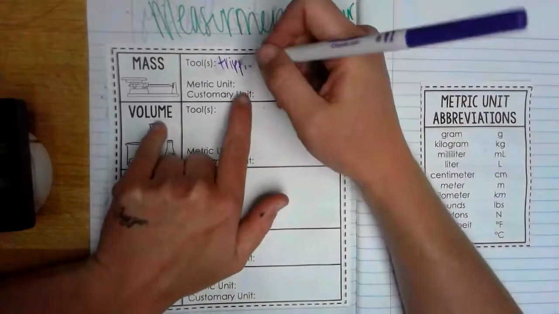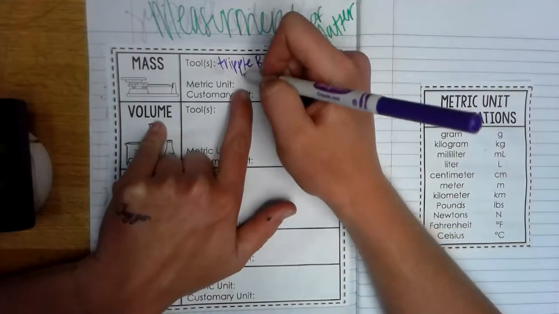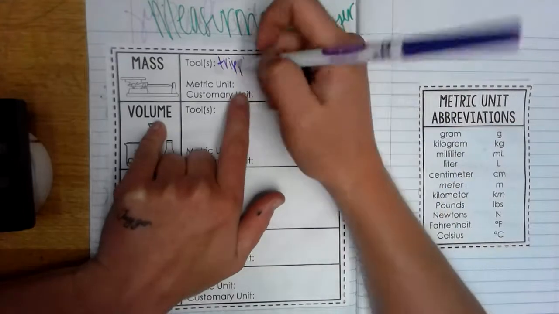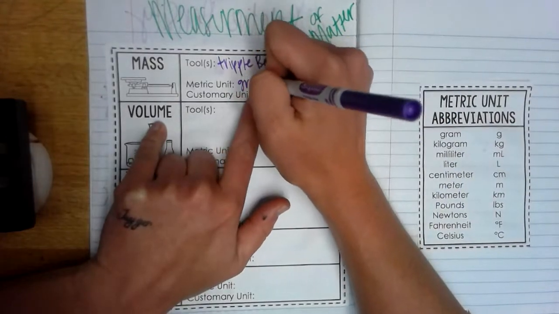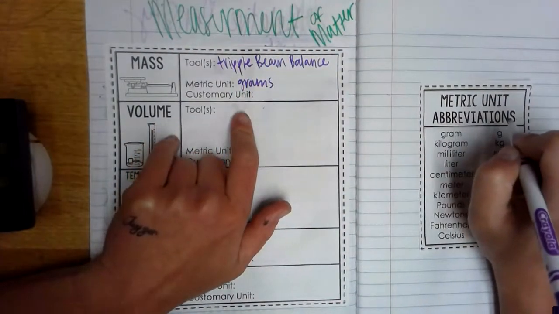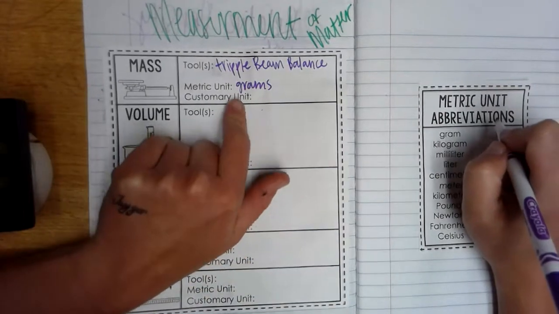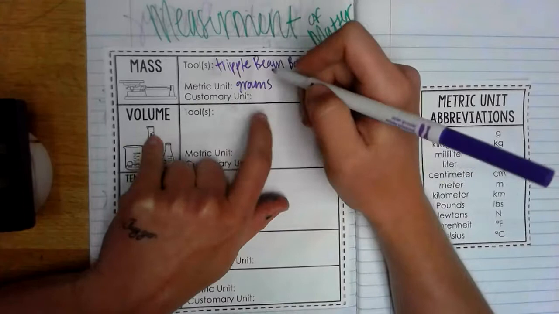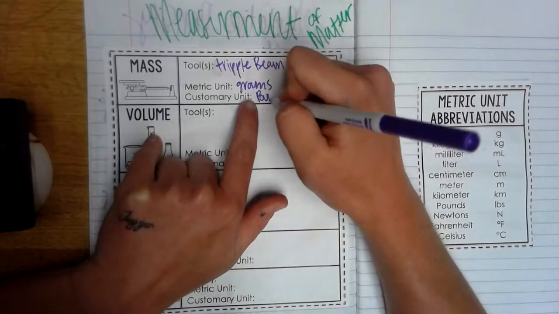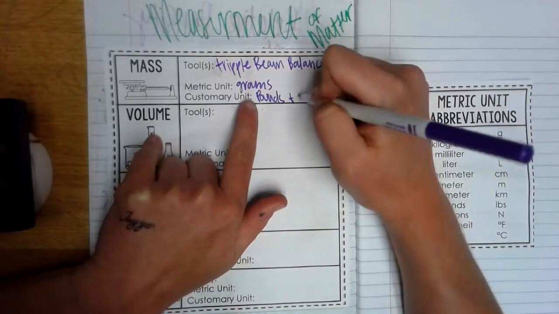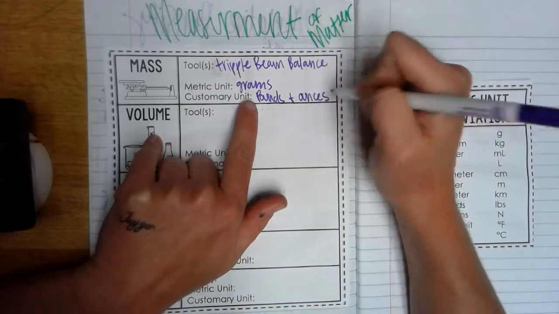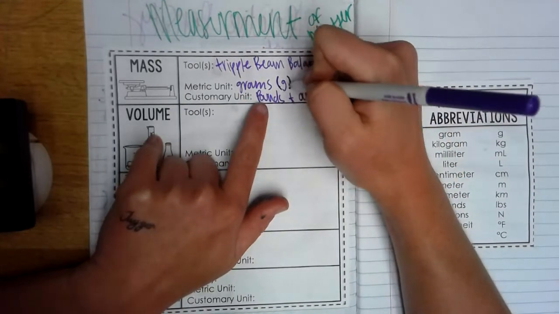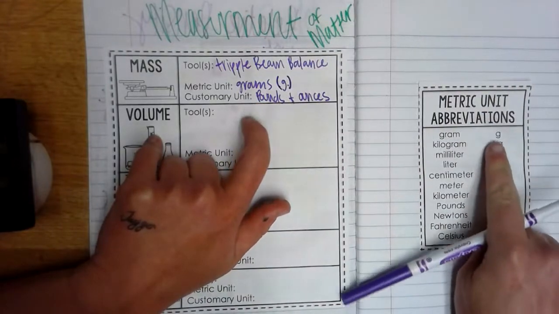This is going to be metric units. Remember, in science and most of the other parts of the world, they're going to use metric units. That's going to be grams. However, customary units, or units that we would usually hear about in America, would be pounds and ounces.